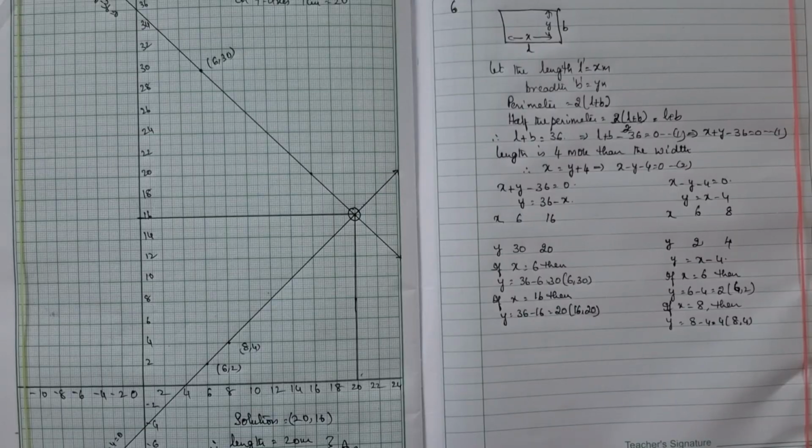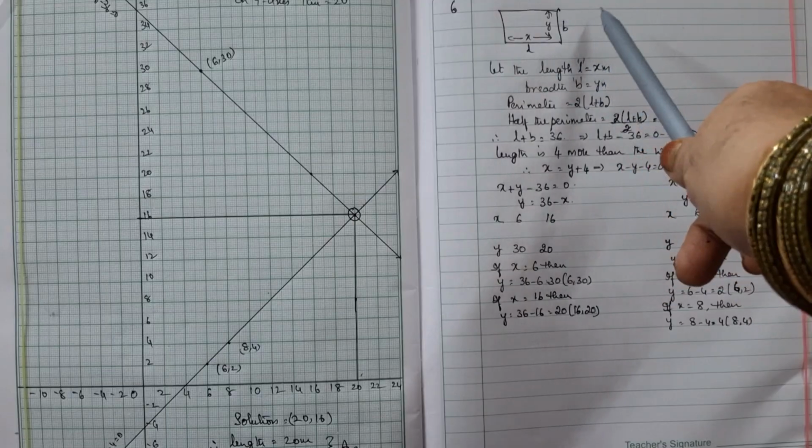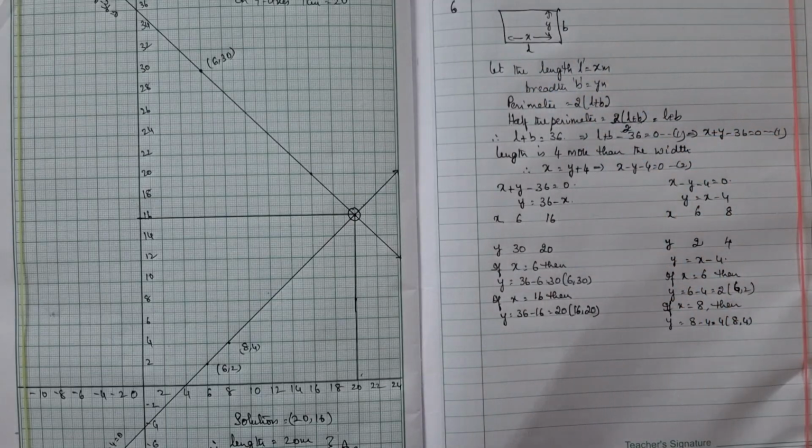Now, sixth problem, children. Half the perimeter of a rectangular garden is 36 meters. If the length is 4 more than its width, then find the dimensions of the garden. So the question is dealing with a rectangle. This is the rectangle, the rectangular part, length and breadth. I have considered length as x meters, breadth as y meters.